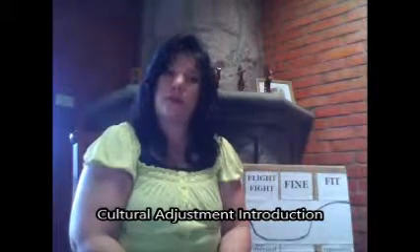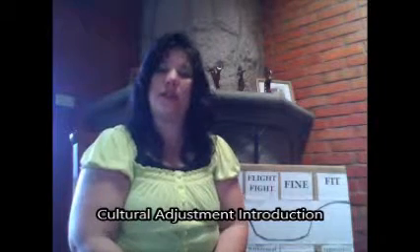This is the Cultural Adjustment Introduction. It's important to watch the introduction first because you need to request the handouts. There's about 5 different handouts.